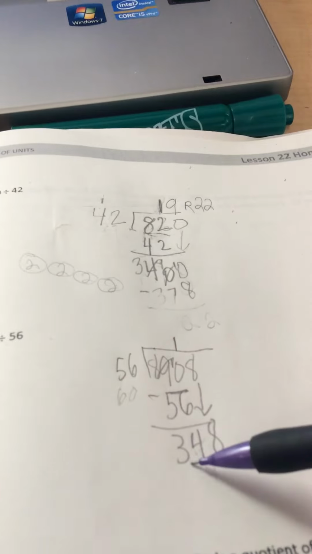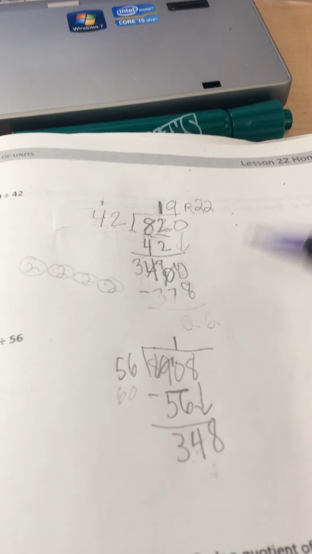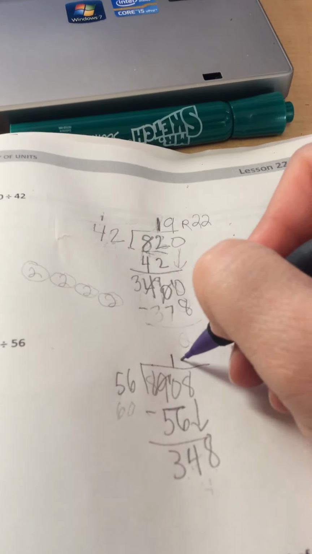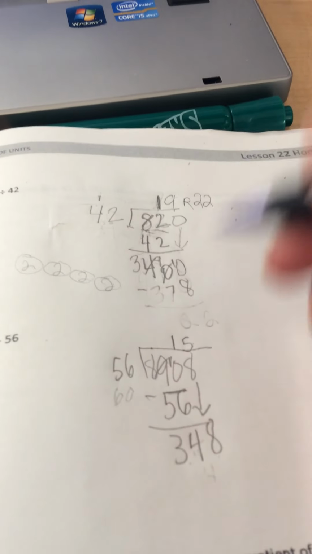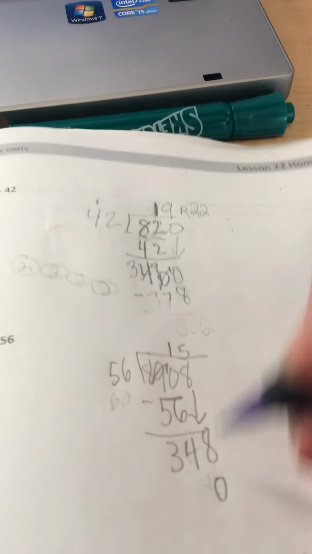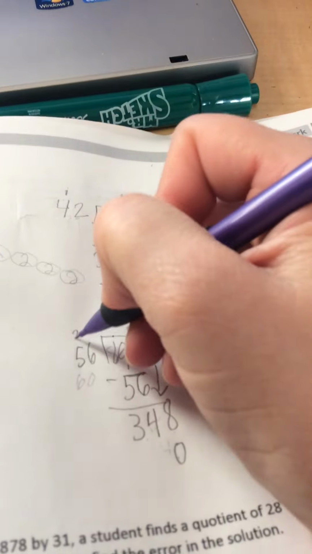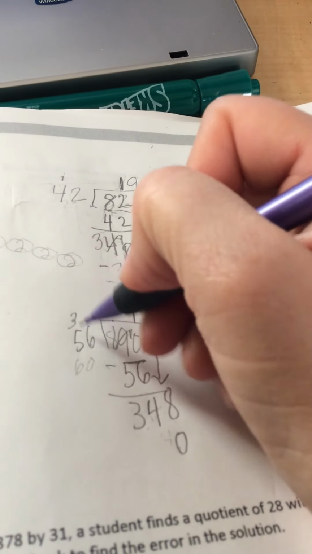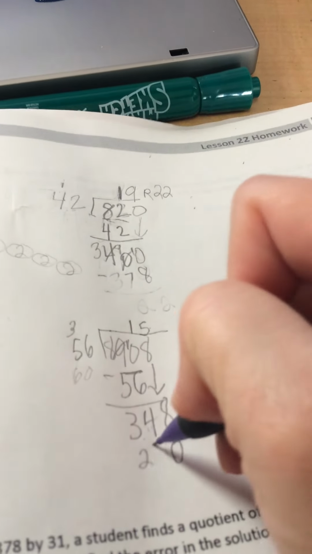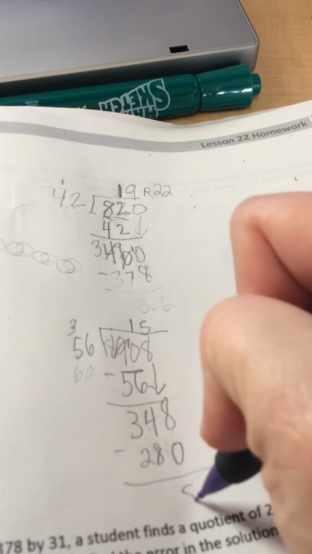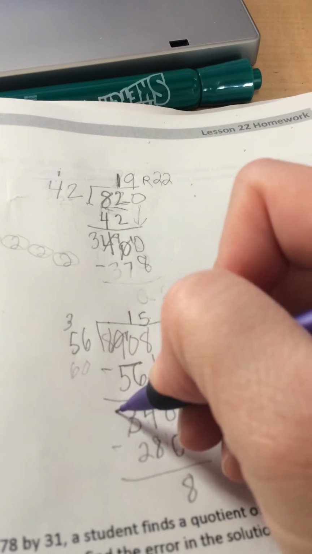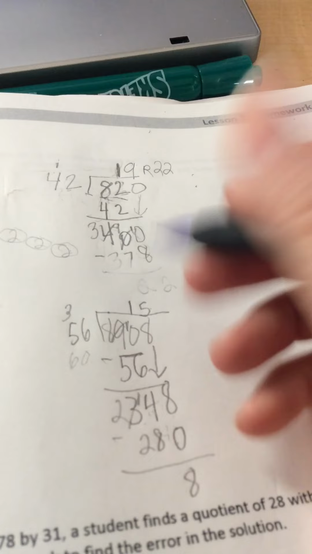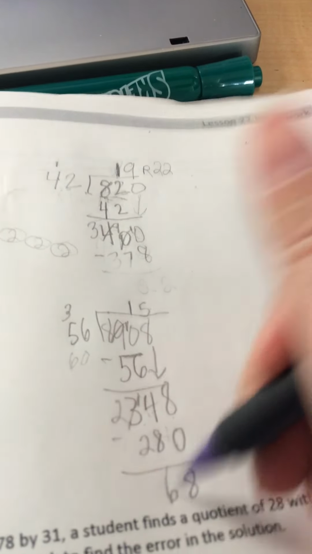So I'm going to say 6 times 5 is 30, so I'm going to try 5 times. 5 times 6 is 30. 5 times 5 is 25, plus 3 more is 28. And this would be 68.